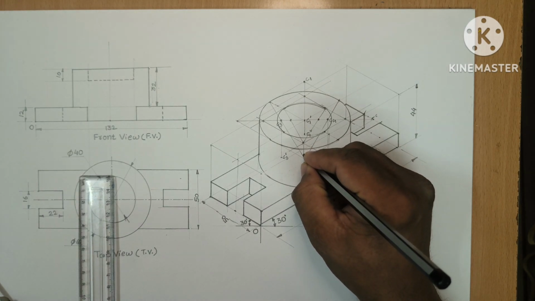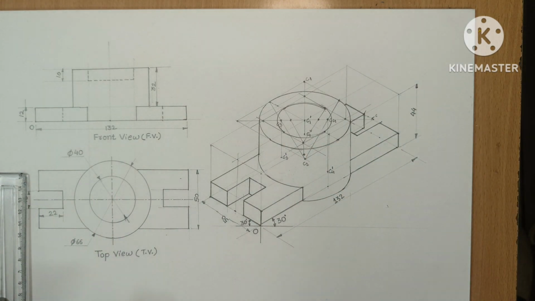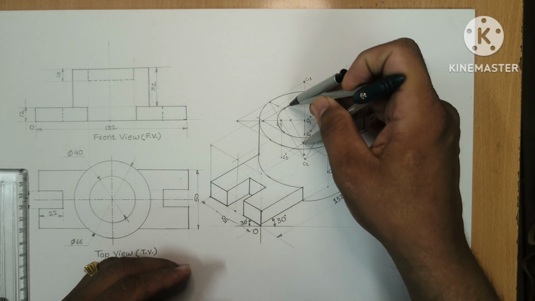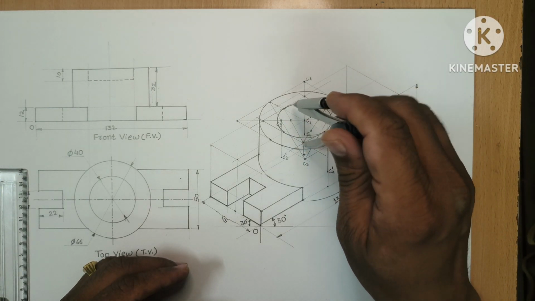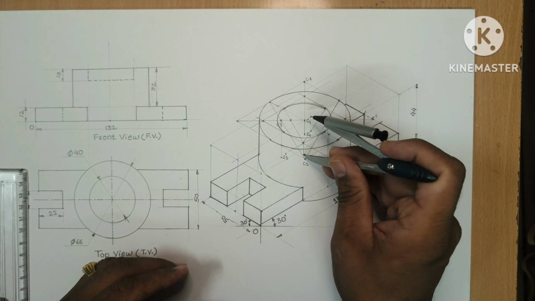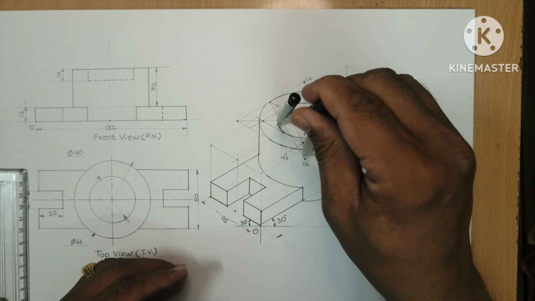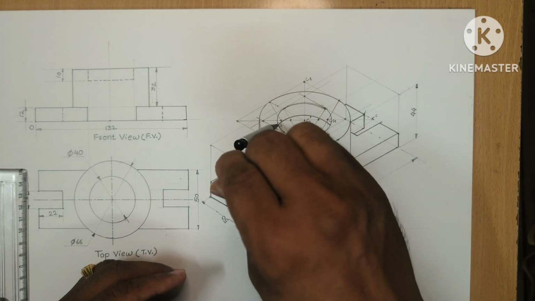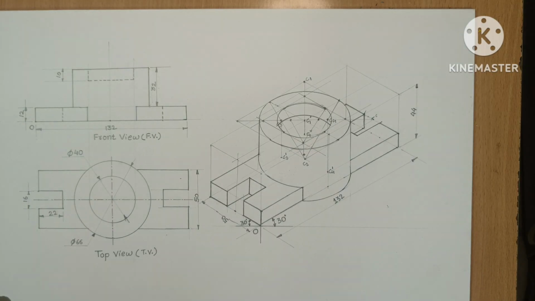This will be the center point, and I will take this center point and this as the radius, and this center point and this as the radius. I will draw the arc. Okay, now this problem is completed.